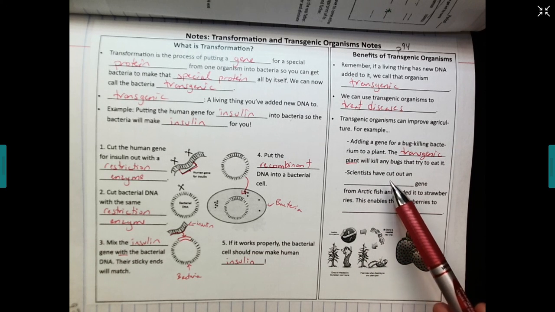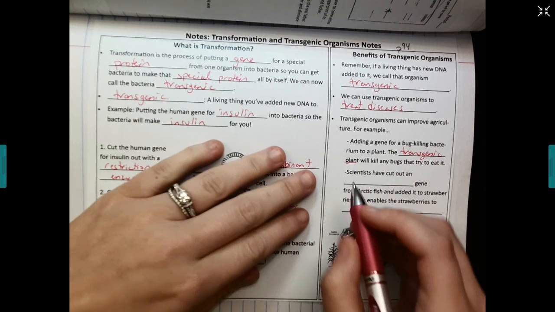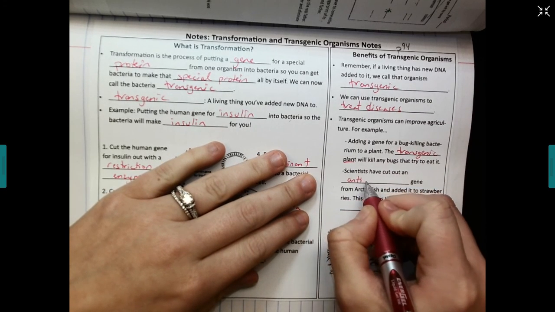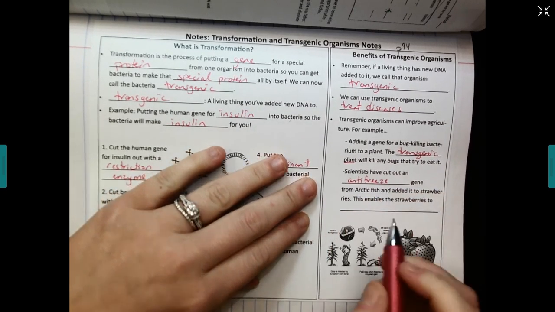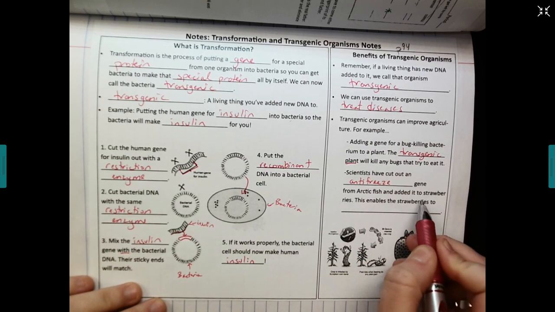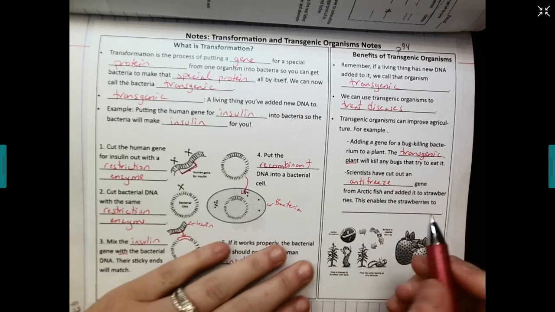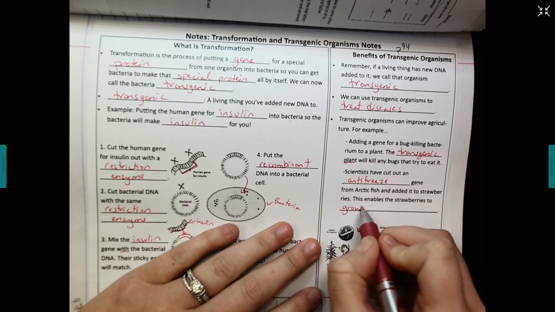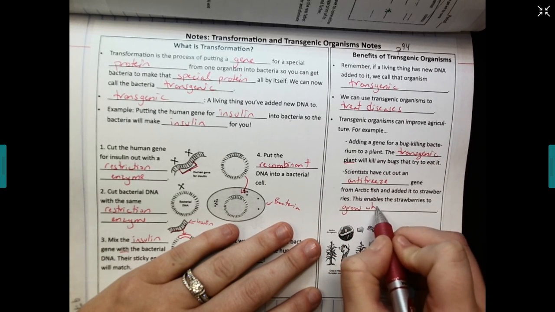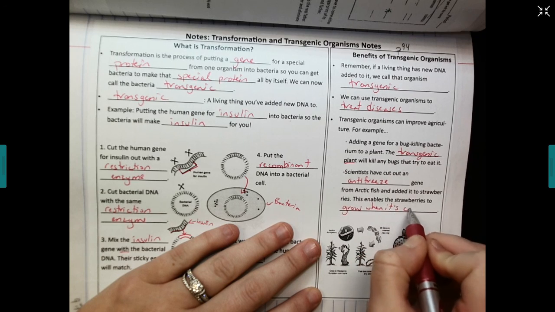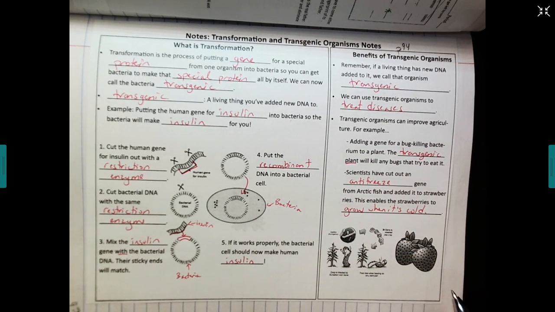Scientists have also cut out an antifreeze gene from Arctic fish and added it to strawberries. This enables the strawberries to grow when it's cold, right? Strawberries, they're summer foods, right? You can only get them when it's warm out.